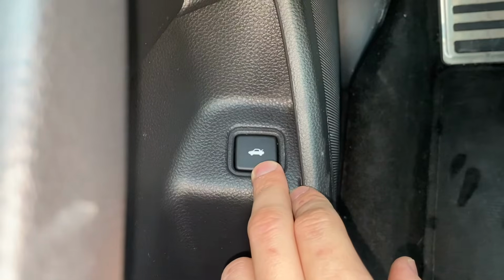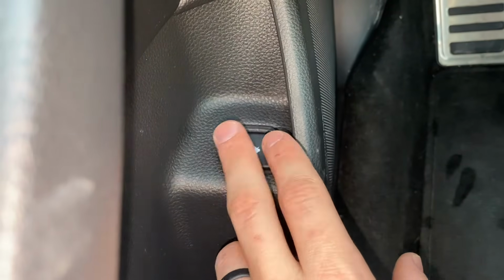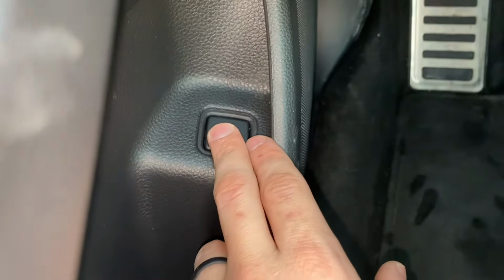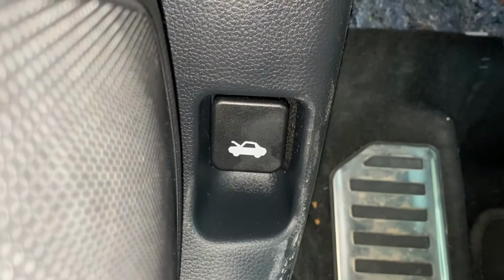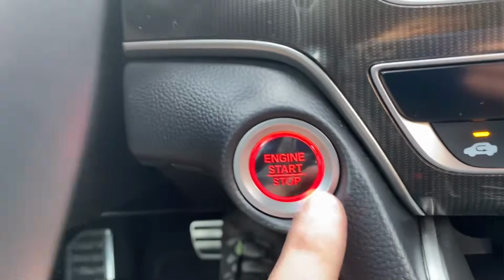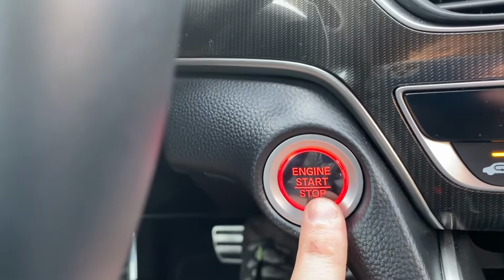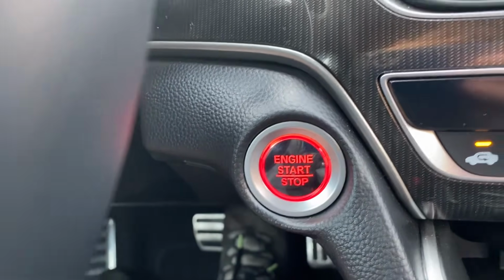This is the trunk release. So if you press it, it releases the trunk. Here is the hood release. Here's the engine start stop. In order to start the engine, you have to have your foot on the brake.